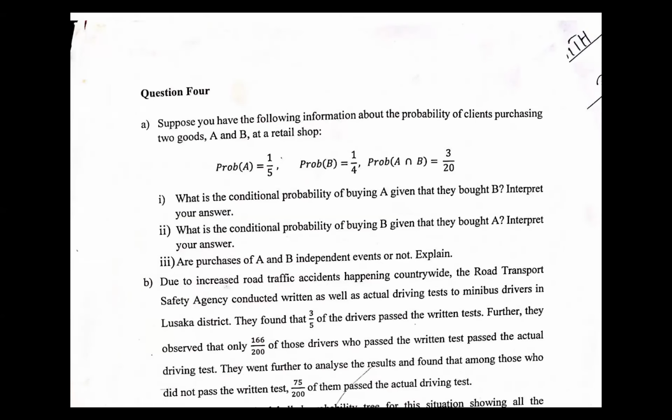Let's start from here. Question number 4. Suppose you have the following information about the probability of clients purchasing two goods A and B. What is the conditional probability of buying A given that they bought B? Interpret the answer.